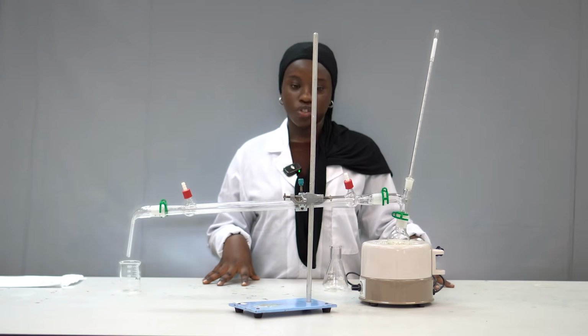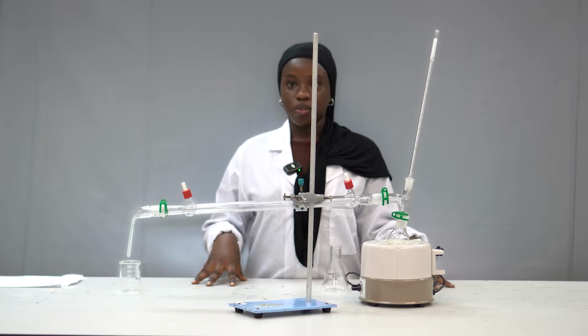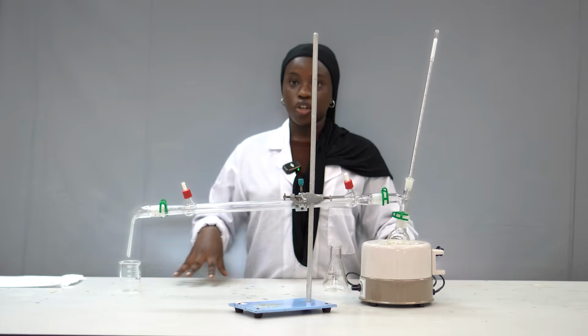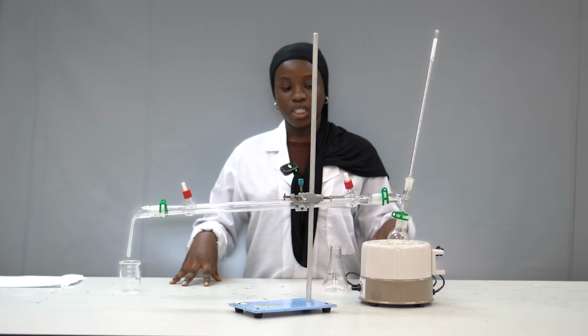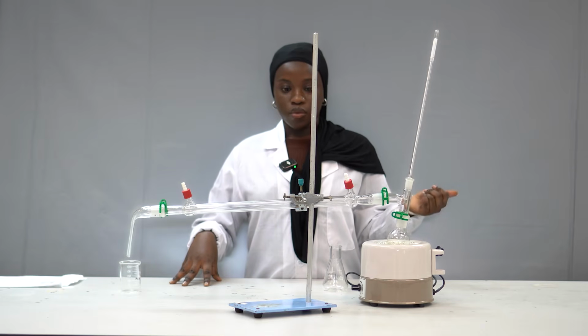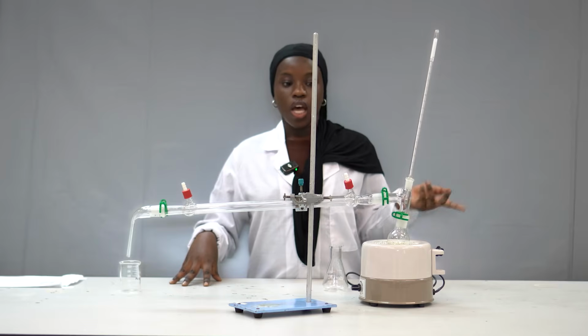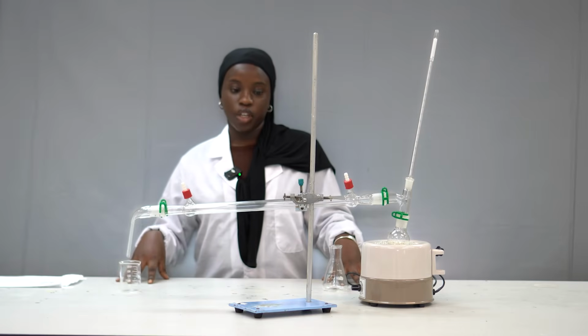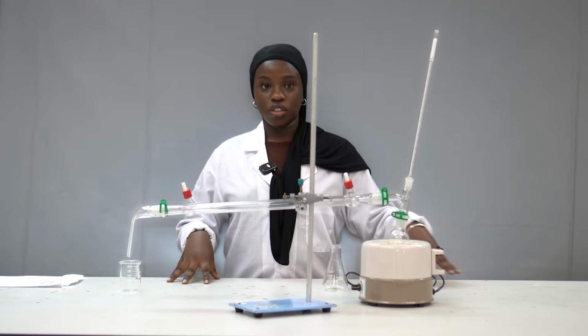One of the industries where distillation is used is in petroleum refinery. Petroleum refinery is a process that converts crude oil into useful products like petrochemicals, lubricants, and fuels. Crude oil is a mixture of hydrocarbons with various boiling points and molecular structures.